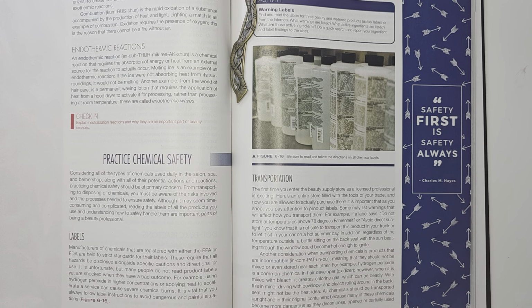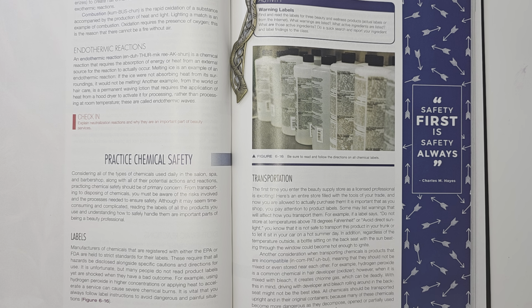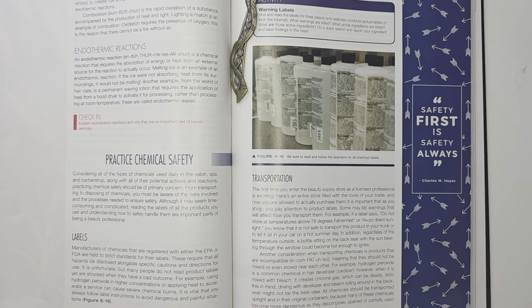Another example of an exothermic reaction is a nail product that hardens, polymerizes, to create nail enhancements. In fact, all oxidation reactions are exothermic reactions. Combustion is the rapid oxidation of a substance accompanied by the production of heat and light. Lighting a match is an example of combustion.